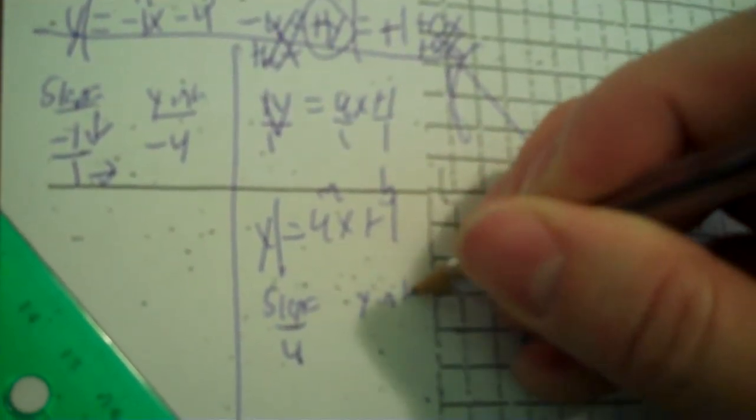Now you can apply your m and b. Okay, so slope y-int. So the slope here is -1 over 1. The y-intercept's minus 4. So I go 1, 2, 3, 4. And then every time I go forward 1, I have to go down 1. Okay, and then in my next problem, slope is 4, y-intercept is plus 1.